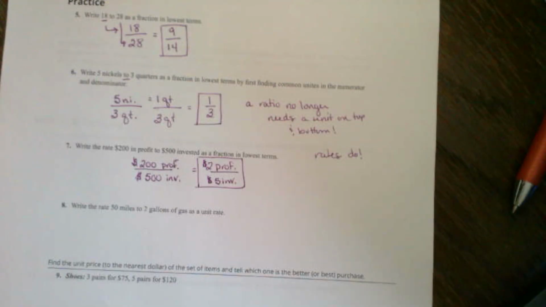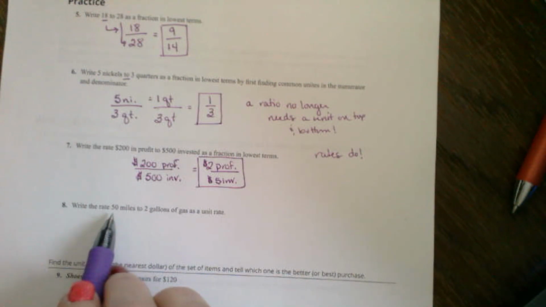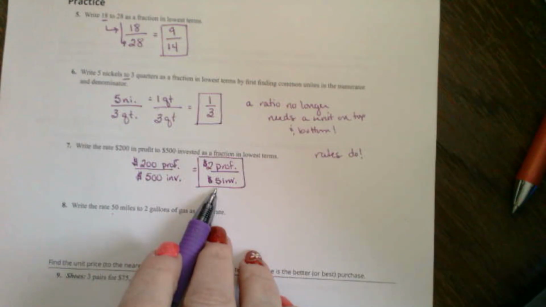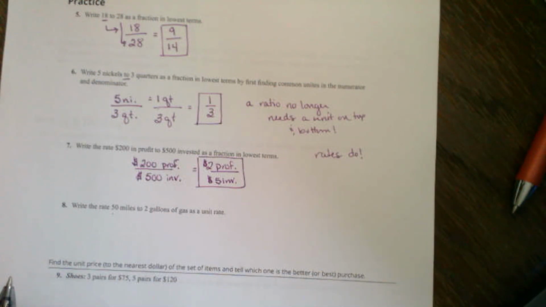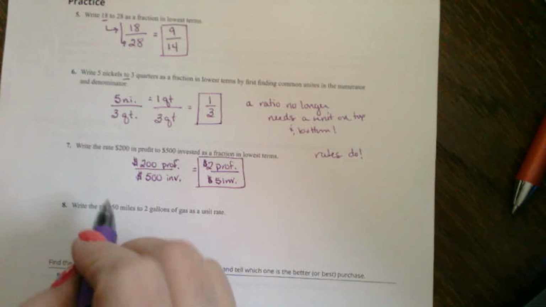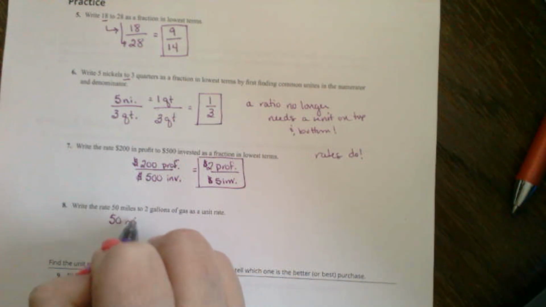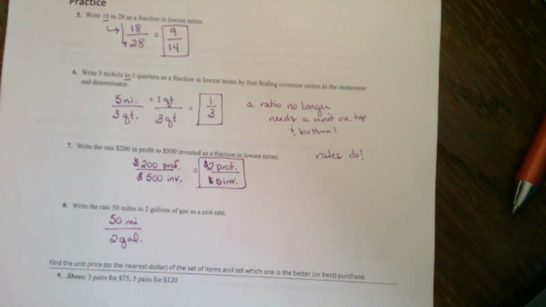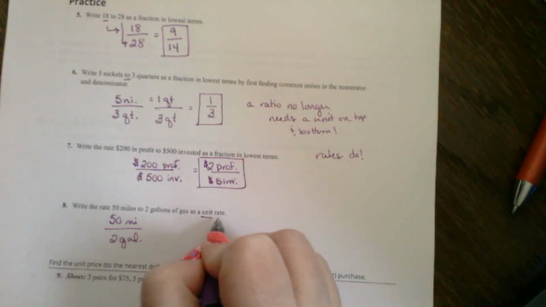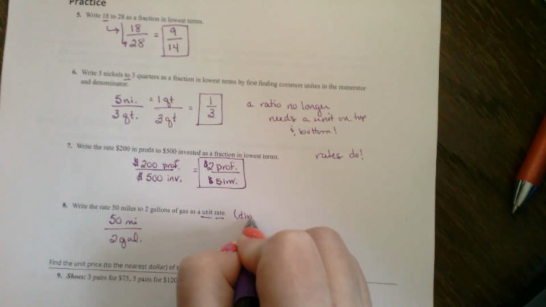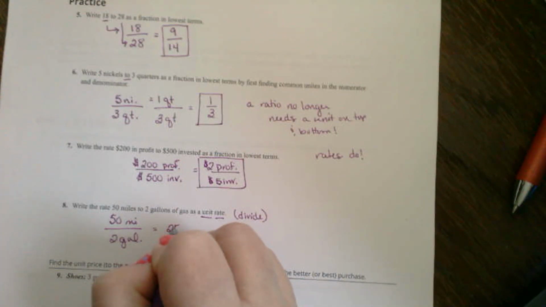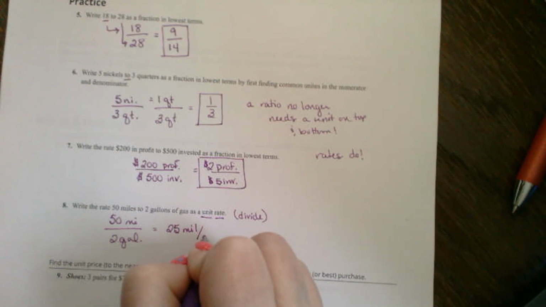Write the rate, 50 miles. See, they didn't ask for a unit rate, so I didn't need to divide the 500 into the 200. There was no unit mentioned there. There is a unit mentioned here. Write the rate, 50 miles to 2 gallons of gas as a unit rate. So since they said unit rate, this is when I divide. So I'll say 2 goes into 50, 25 miles per gallon.